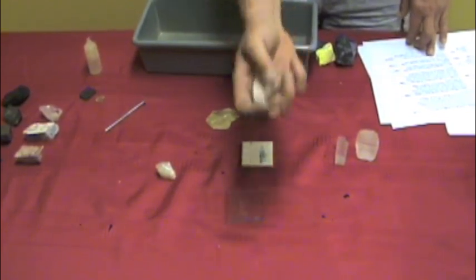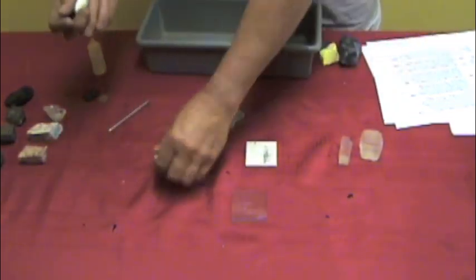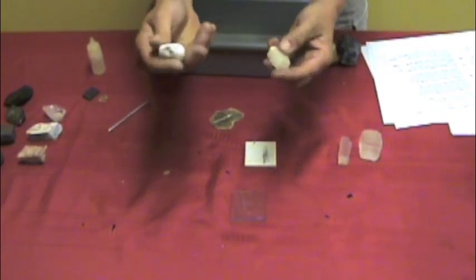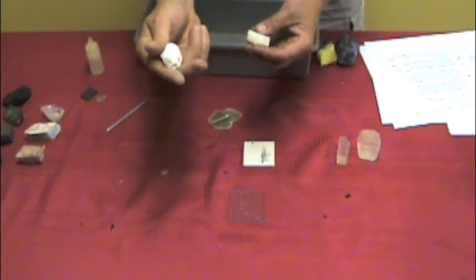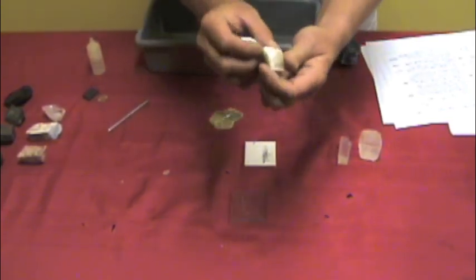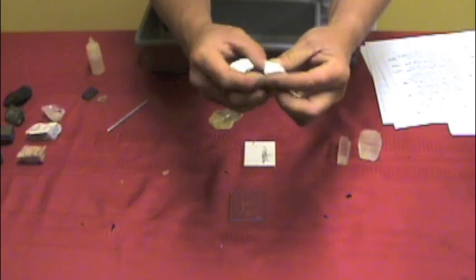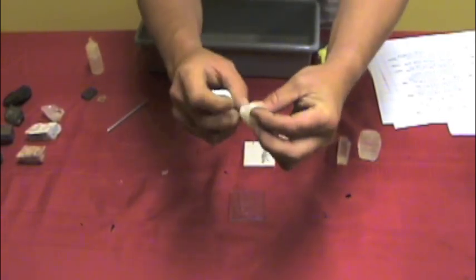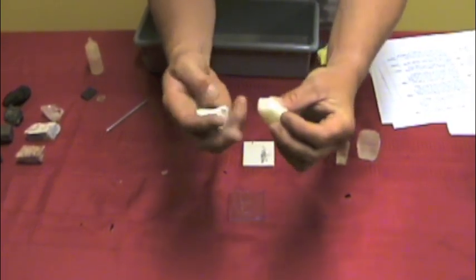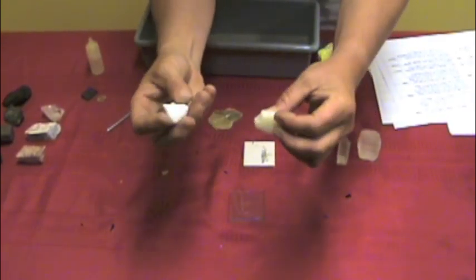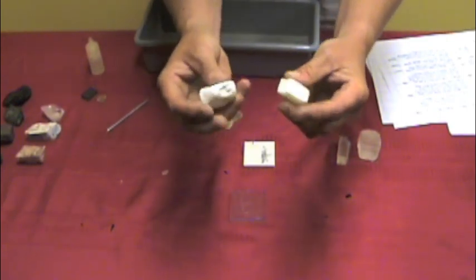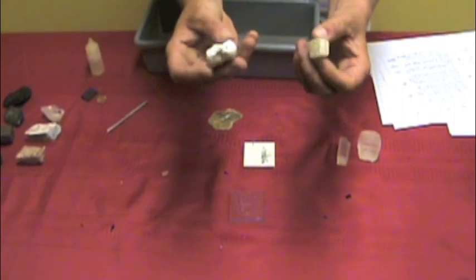It's kind of light. Yeah, it's a little bit lighter than this. This one has kind of neat things in it too. And you see those lines? This one doesn't have that at all. Try and use the properties that you see to differentiate between these two minerals and give them a name.